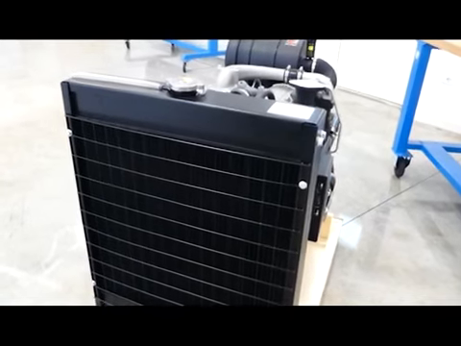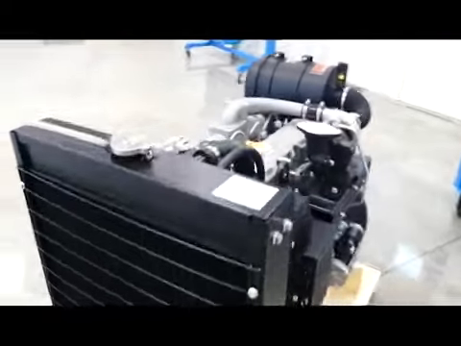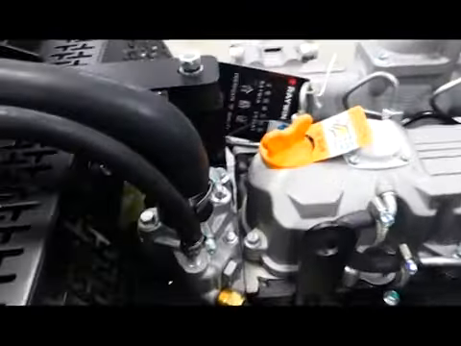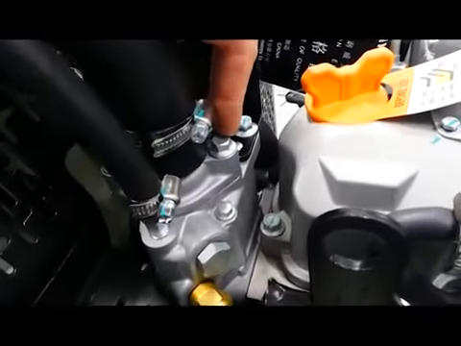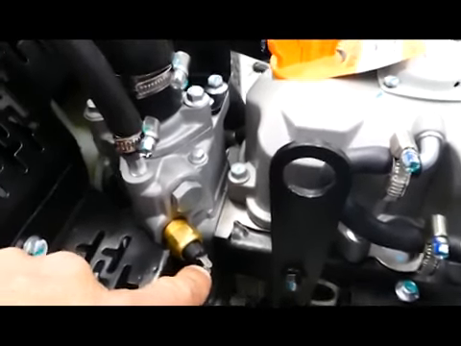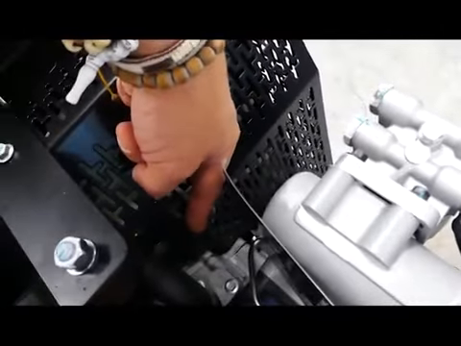About the cooling system, here we have the radiator. Then we have the thermostat housing, the water temperature sensor, and the water pump here behind.